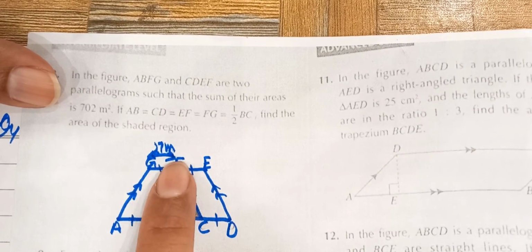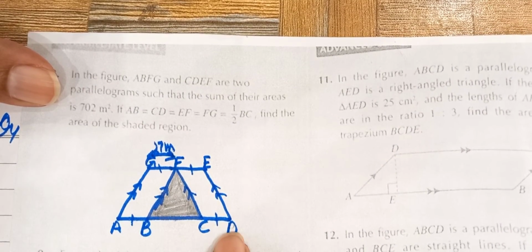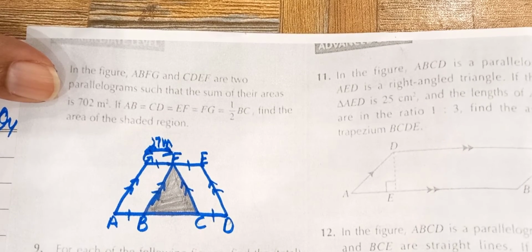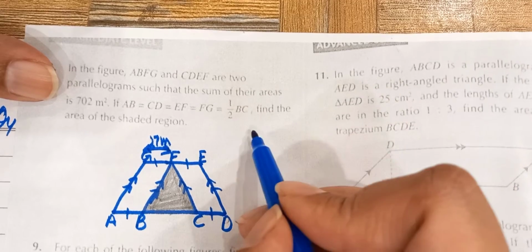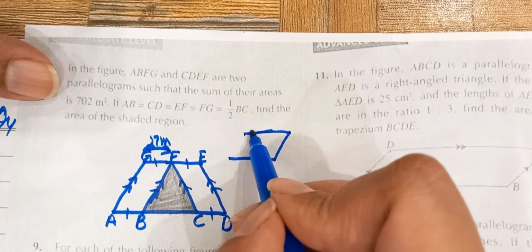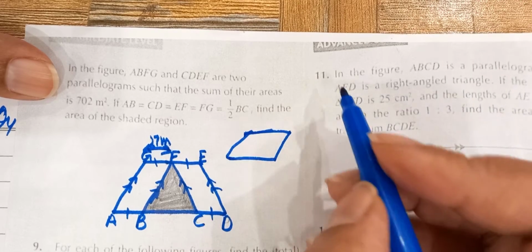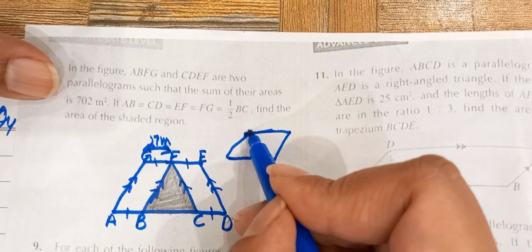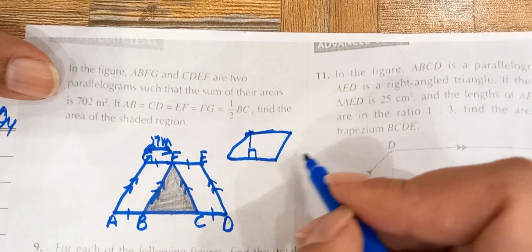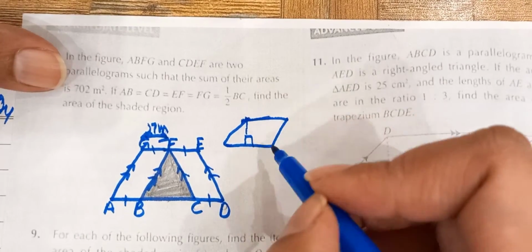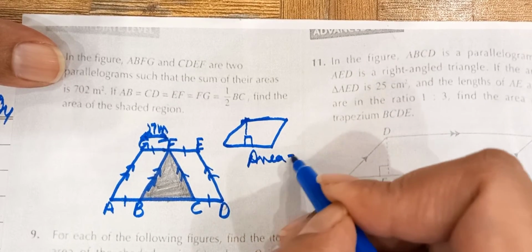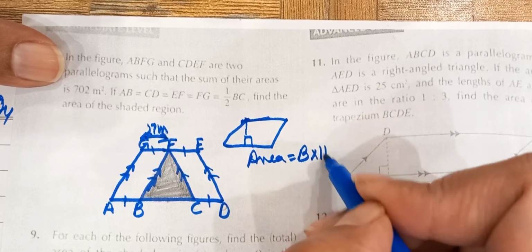A, B, F, G and C, D, E, F, these are two parallelograms. The shape of a parallelogram is always tilted, and there is no 90 degree angle, and we have to calculate height in this, and then we have to calculate the area, because area of a parallelogram is equal to base into height.